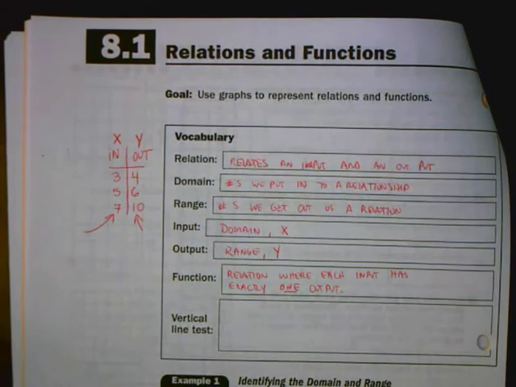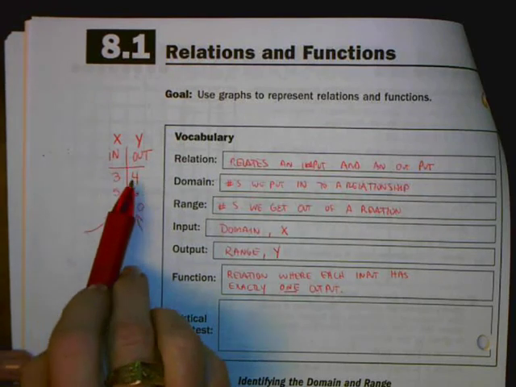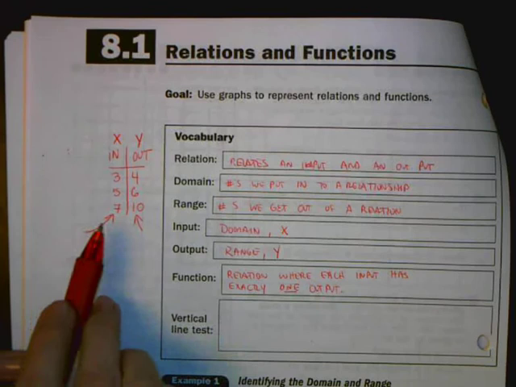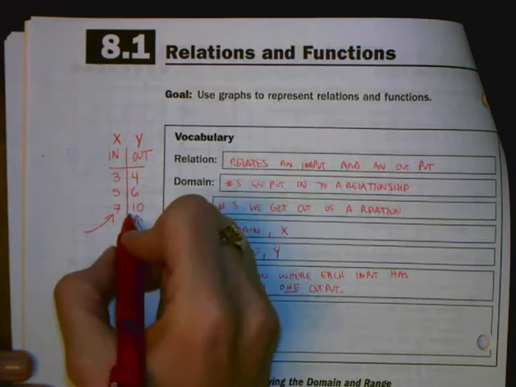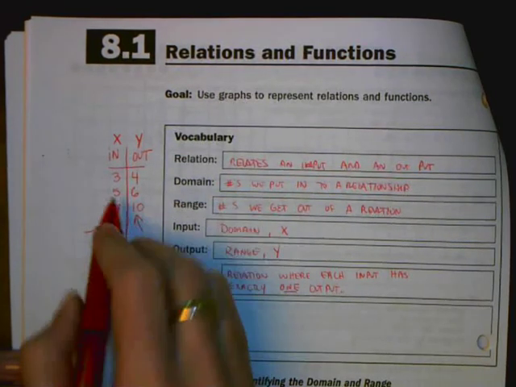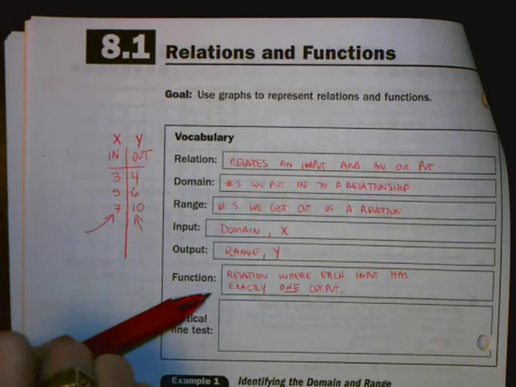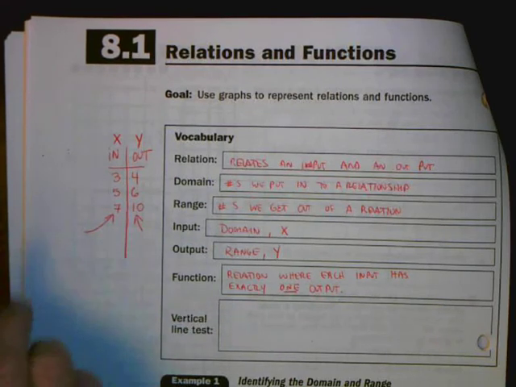So for example, here I have this relation where I put in a 3, I get out a 4. I put in a 5, I get out a 6. I put in a 7, I get out a 10. So far, each input has only one output. Even though there isn't a predictable pattern here, this relation still follows the criteria for being a function. Each input has exactly one output.